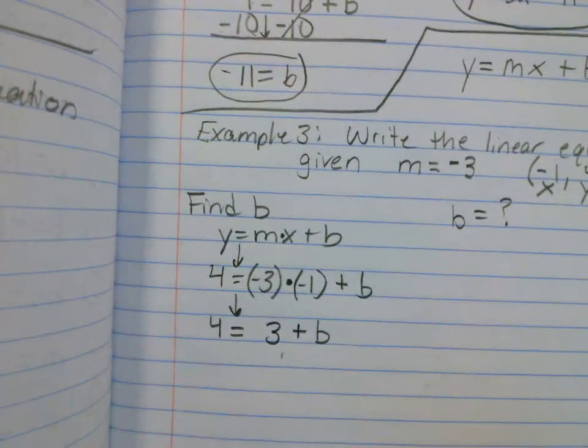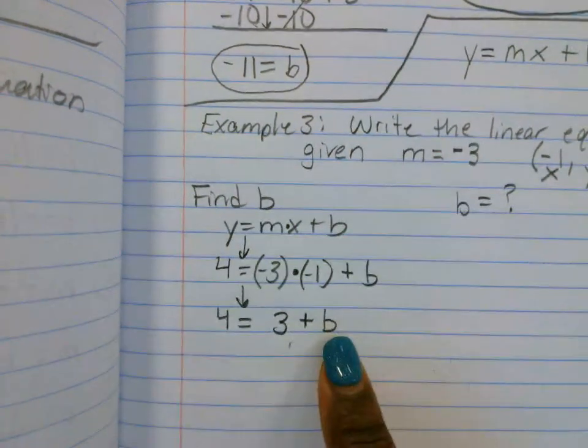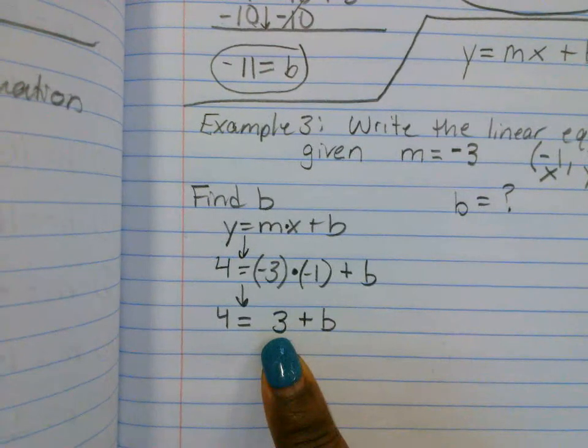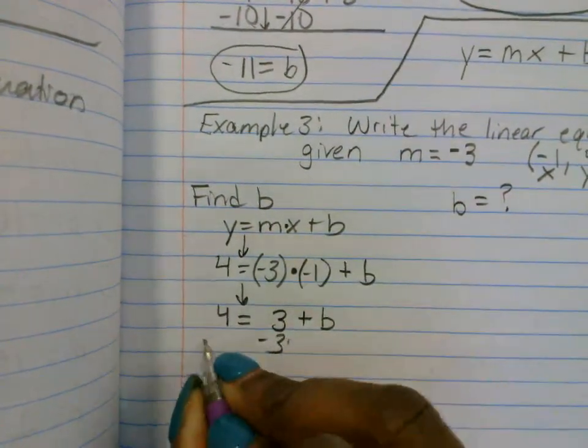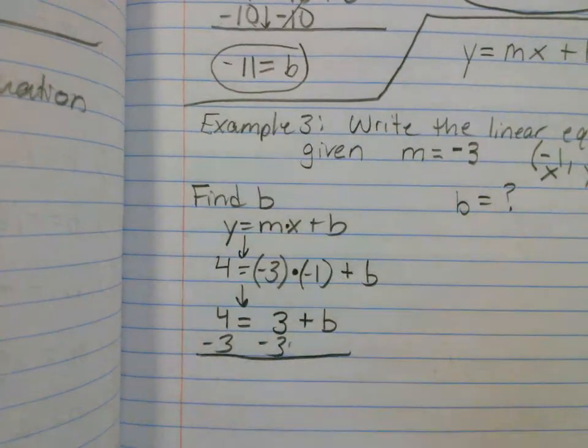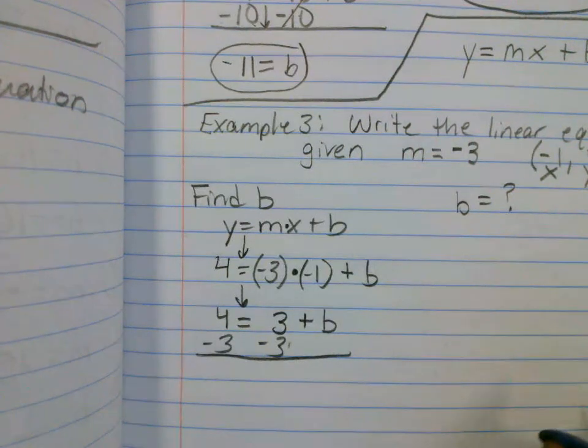Now what are we going to do in order to get b by itself? Jessica? How do you get rid of the 3? You subtract 3 from both sides. What is 4 minus 3? Yes, 1.